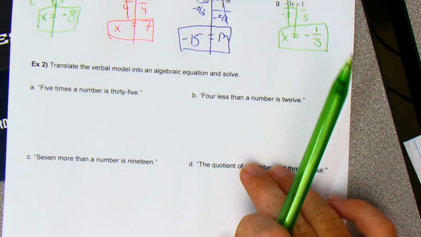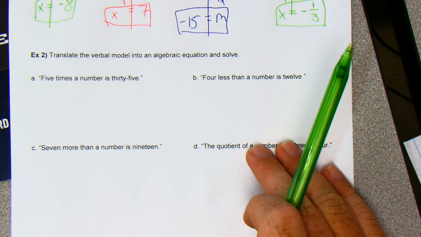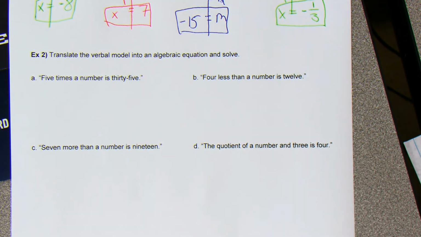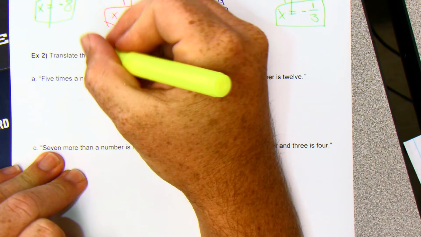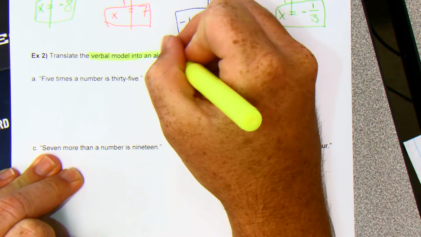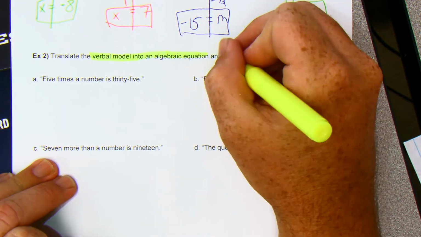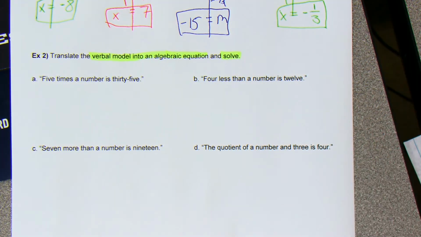So let's look at example 2. We are translating the verbal models, so translating the words into numbers, a verbal model into an algebraic equation, and then we are solving. So we're just going one step further. What I want you to pay attention to on these is the word "is."